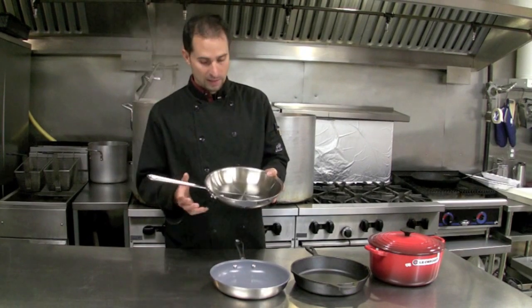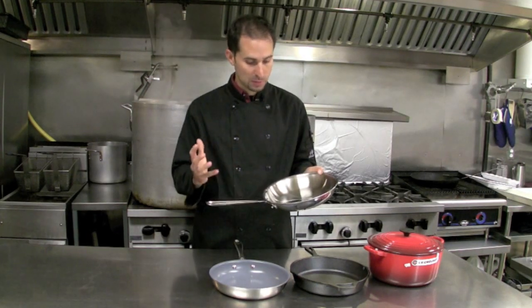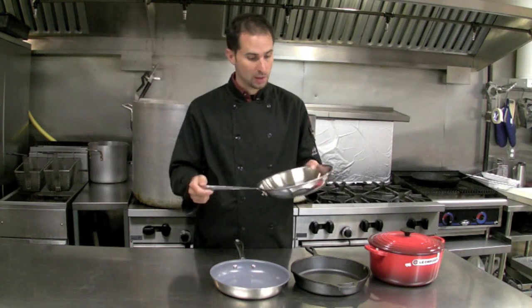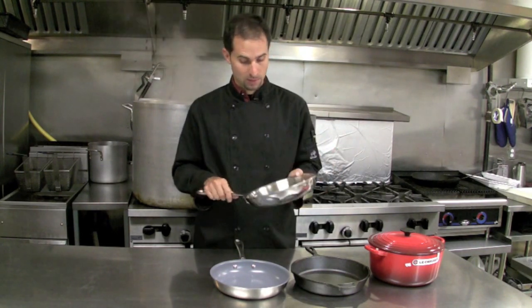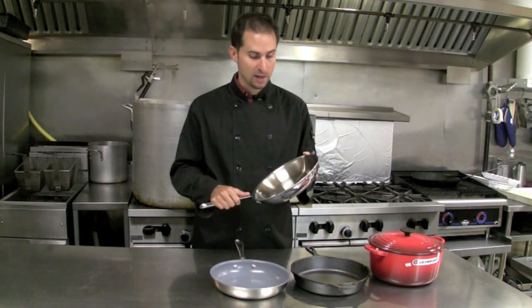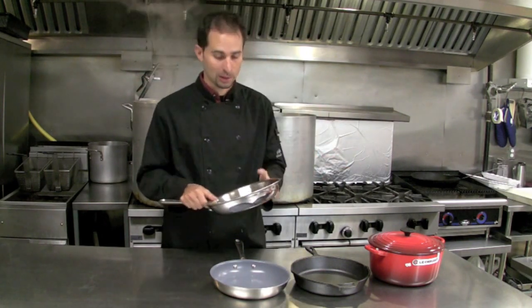So the first type of material we're going to look at is stainless steel. Stainless steel is by far the most common type of material used in cookware. And there's a big difference between lower end and higher end stainless steel cookware. This one pan made by All-Clad is well over $100. Some people would wonder why you would pay that much for one pan when you can go to a lower end department store and buy an entire set for that same price.